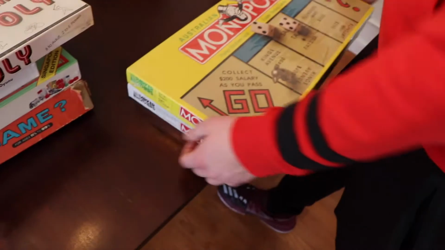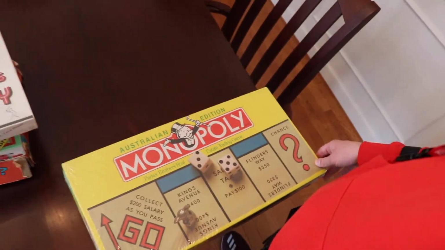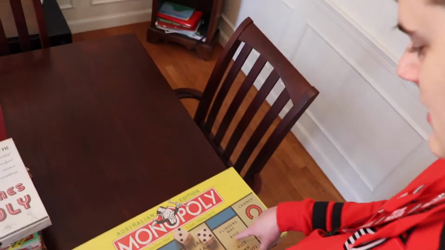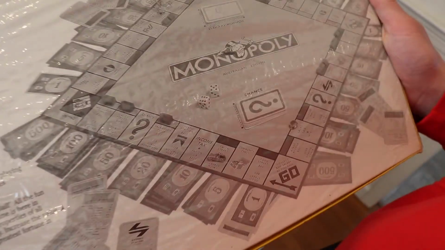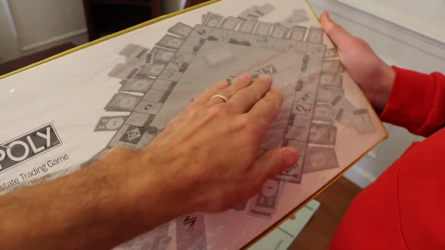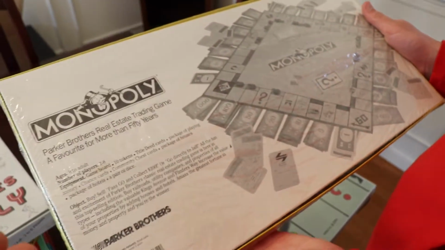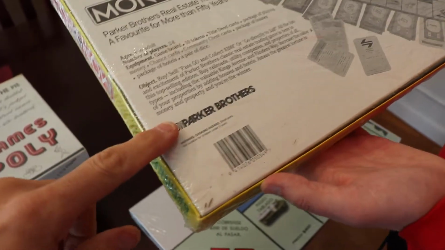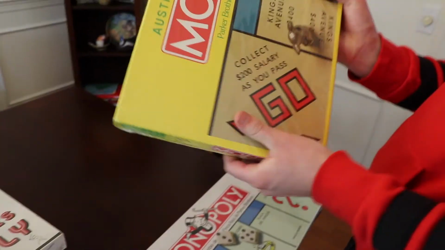Okay. Now this one's cool. This is the Australian edition, so again it's in English, but it just has locations that are Australian, as you can see, Flinders Way and stuff like that. It's the same deal though. They're still using the same branding. Cards are a little different, but generally it's the same thing. So this is Parker Brothers. Yeah, all of them are, besides the LA Games and the Mad game. So it's the yellow too. It's a little different. Cool.